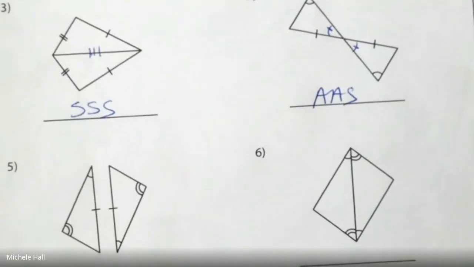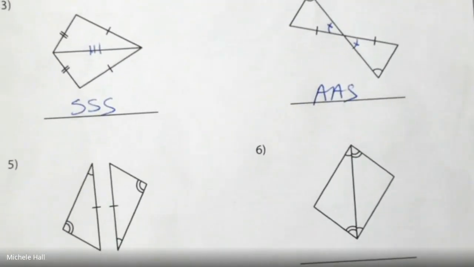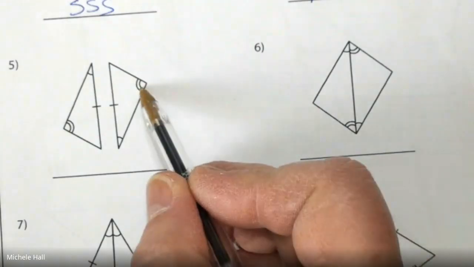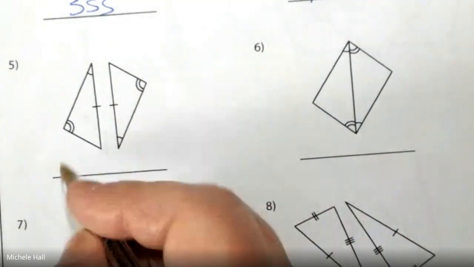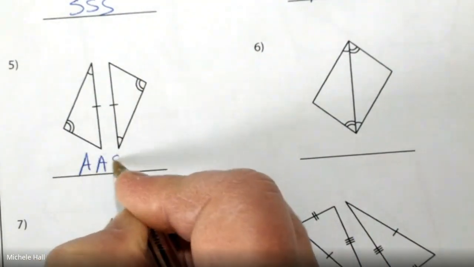Looking at number 5. I have enough markings. I see 3 in each one. Penny, what do you think about number 5? What would say these 2 triangles are congruent? Very good. Angle to the very next angle and the side. That means that those triangles are congruent.